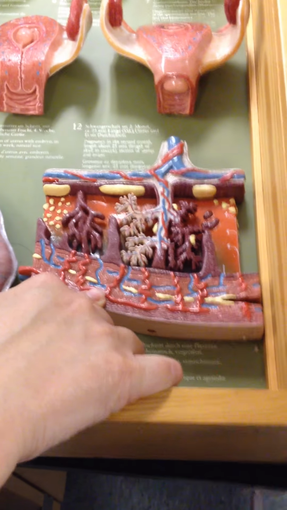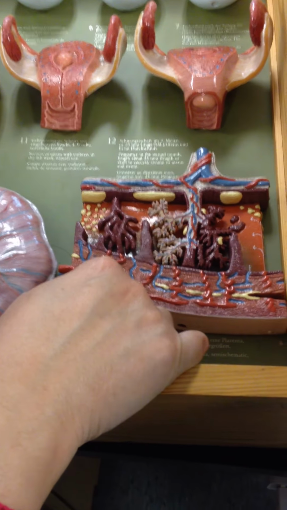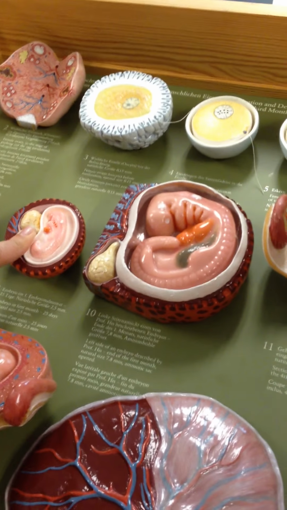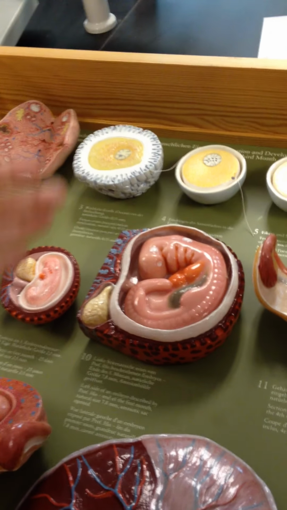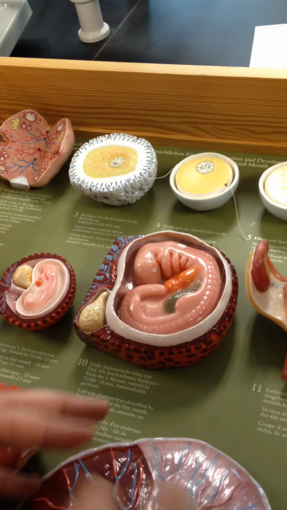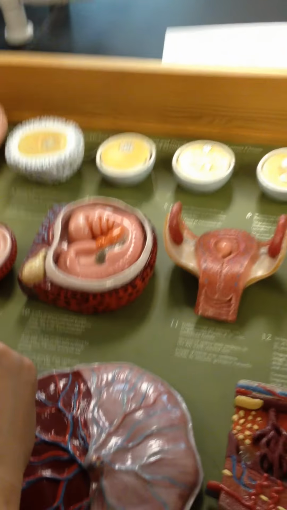The other structure that we have to know, and usually we have it before the placenta is formed, is the yolk sac. It's for nourishment until the placenta is formed. Exactly. This is for the nourishment of the embryo before the formation of the placenta. When the placenta is formed, you do not need it anymore. It will disappear.